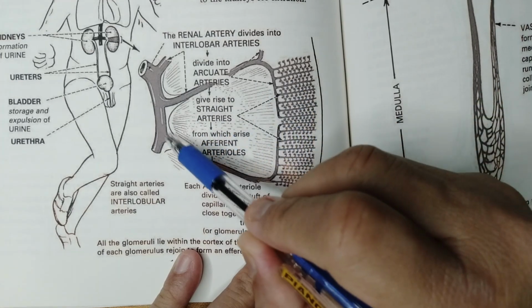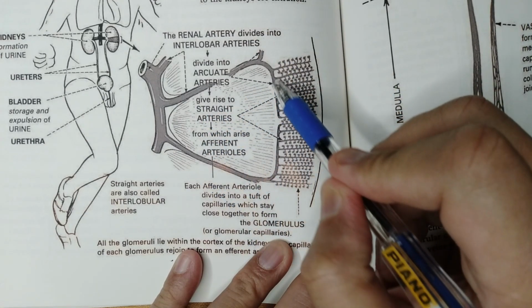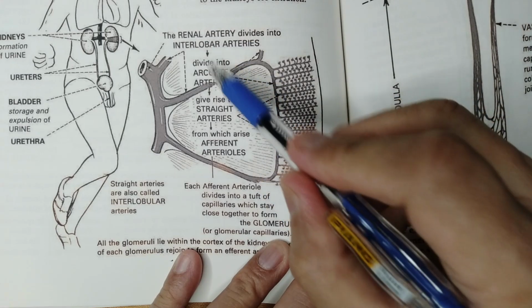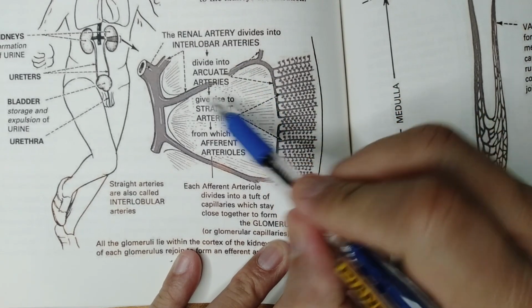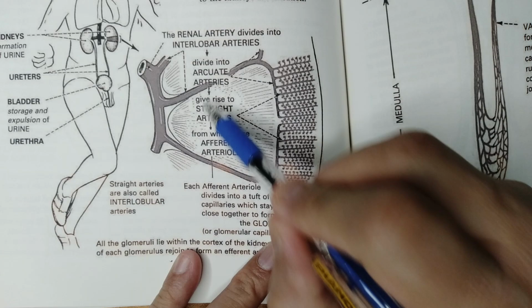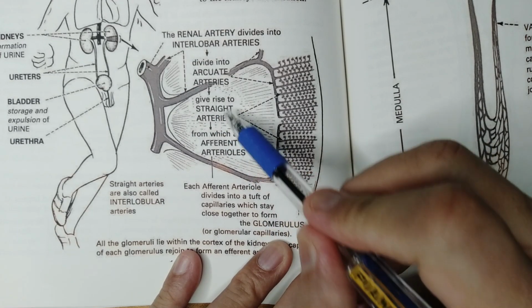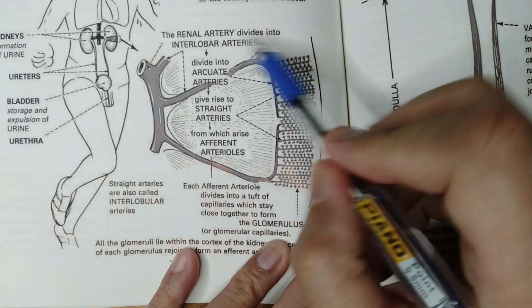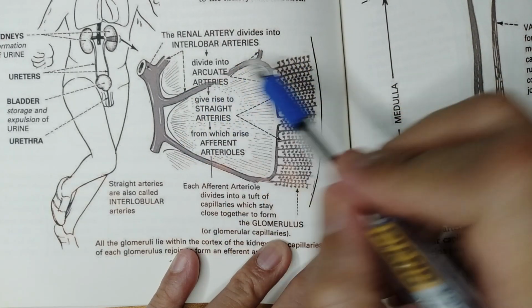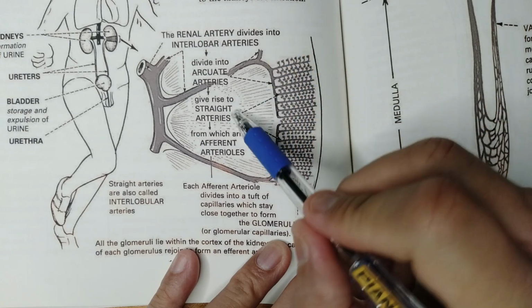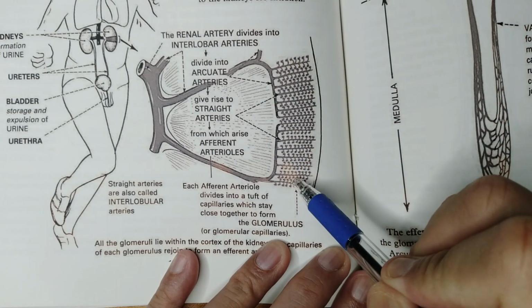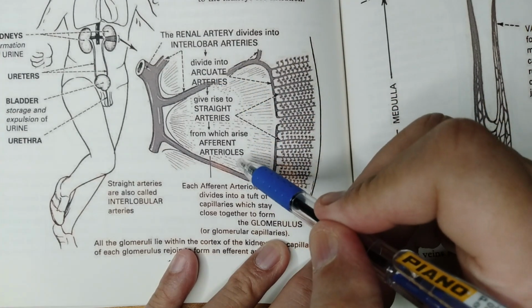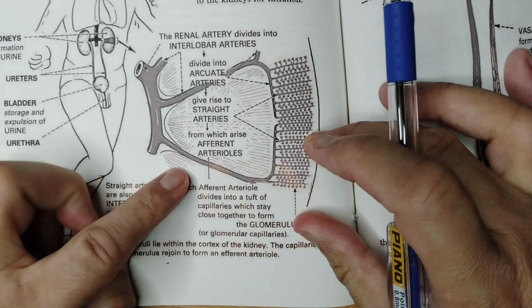Arcuate arteries are known as arcuate because they form arcs like this. These arcuate arteries then give rise to straight arteries, and then straight arteries give rise to afferent arterioles. The renal artery divides into interlobar arteries, which divide into arcuate arteries, which give rise to straight arteries, and then straight arteries give rise to afferent arterioles.